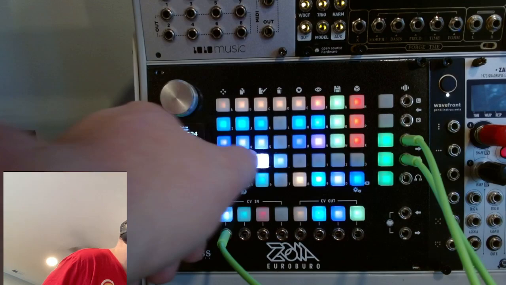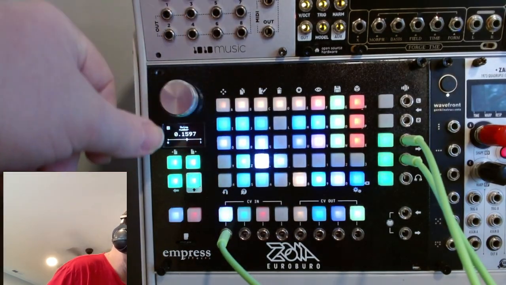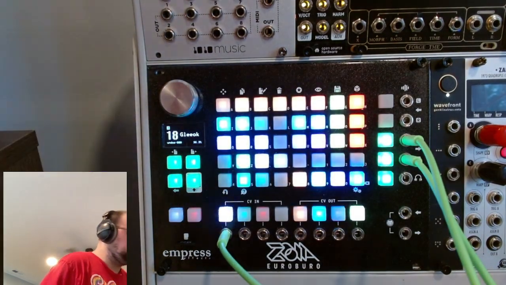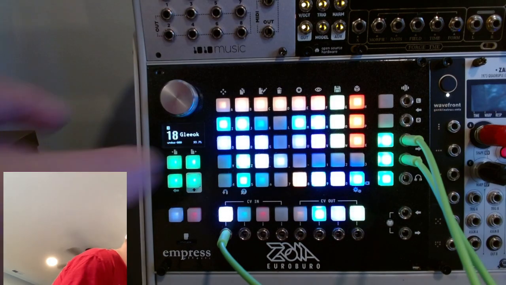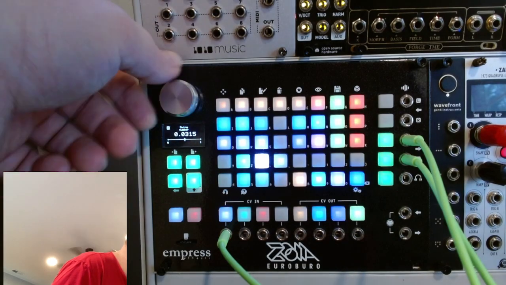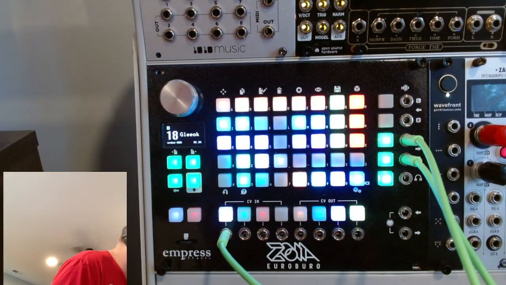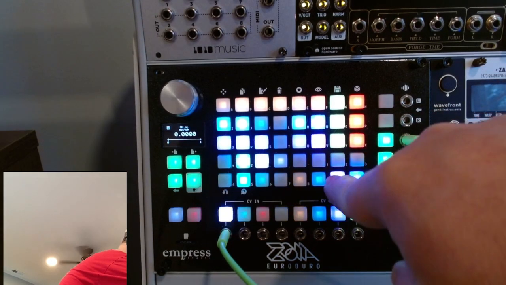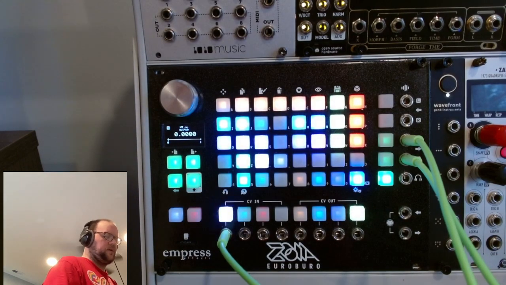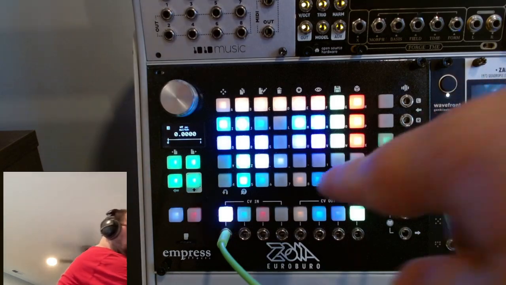We've got a swing control. And we can also mute any of the output tracks from this front page.